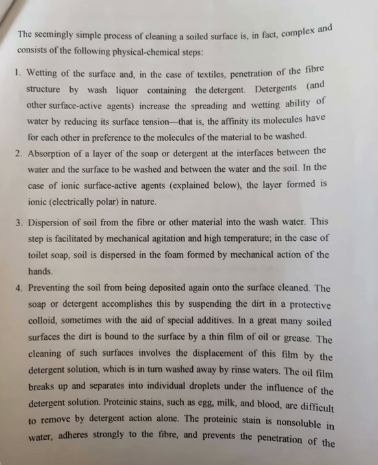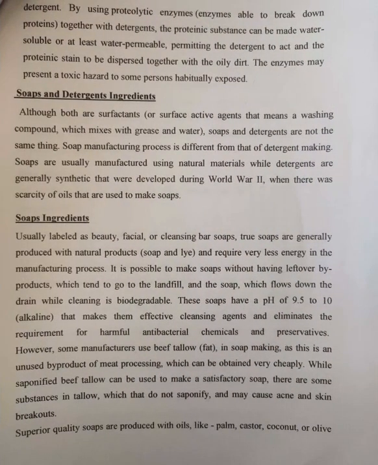Proteinic stains such as egg, milk and blood are difficult to remove by detergent action alone. The proteinic stain is non-soluble in water, adheres strongly to the fiber and prevents the penetration of the detergent.